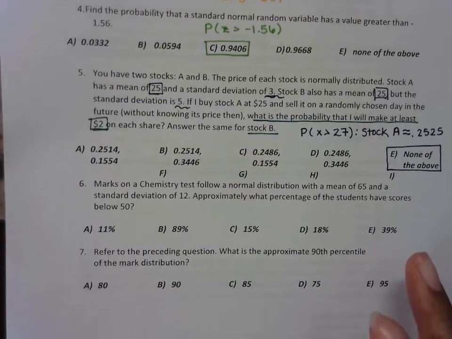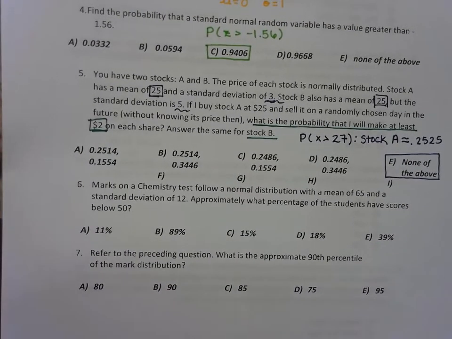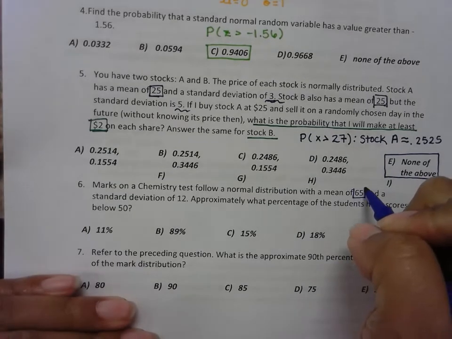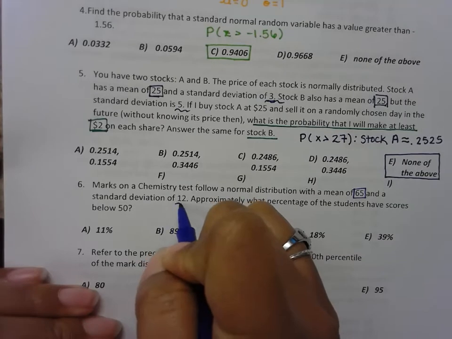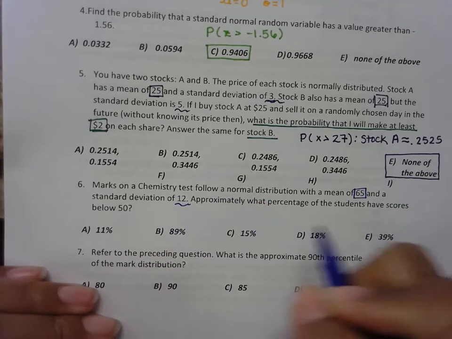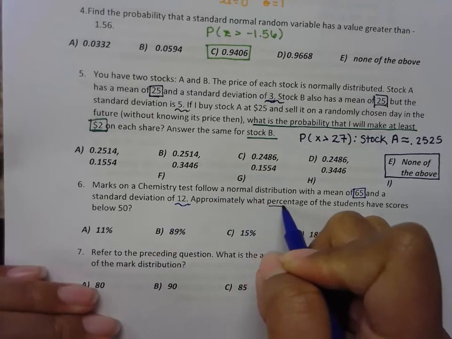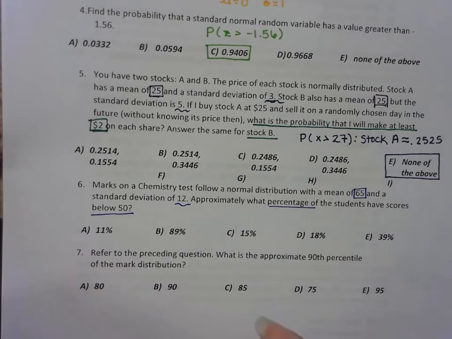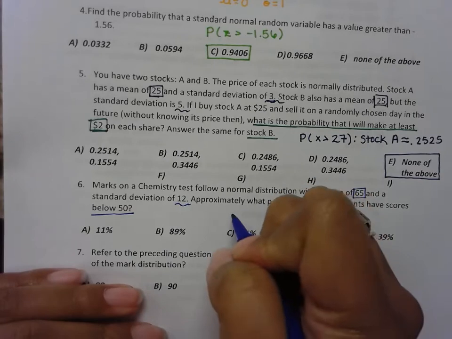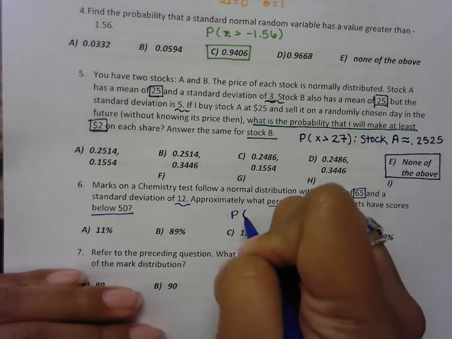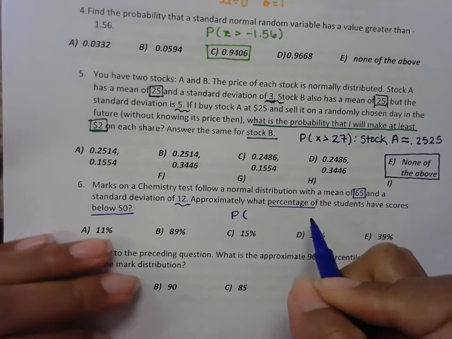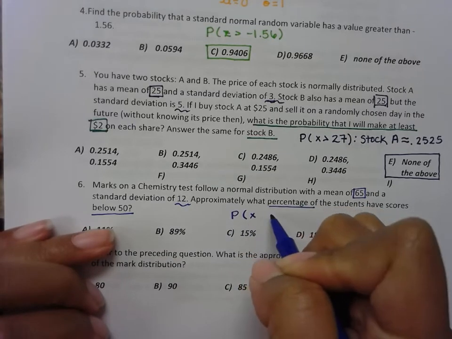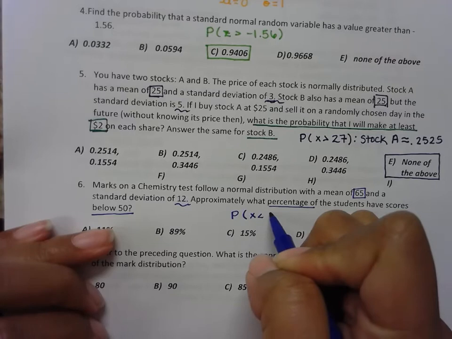Marks on the chemistry test are normally distributed with a mean of 65 and a standard deviation of 12. They want to know what percentage of students have scores below 50. So this time we want to find the probability that X is below 50.